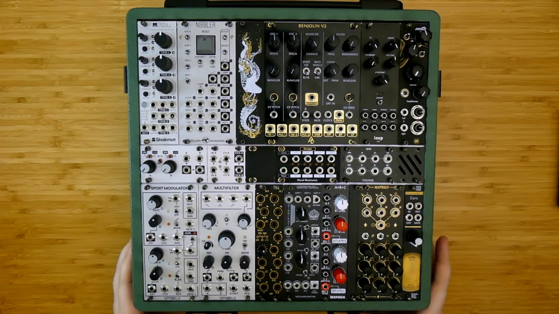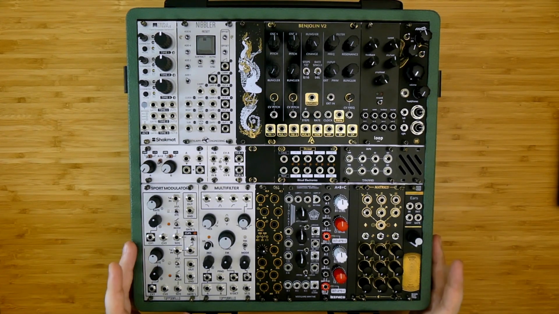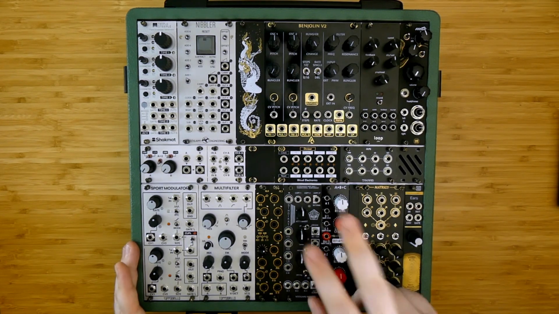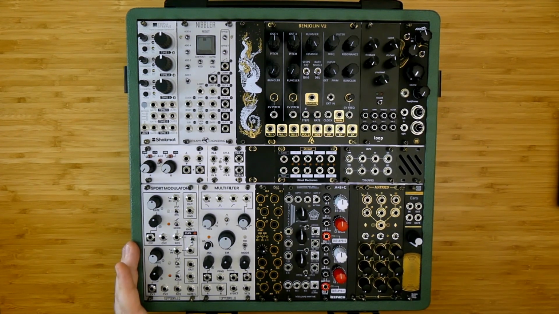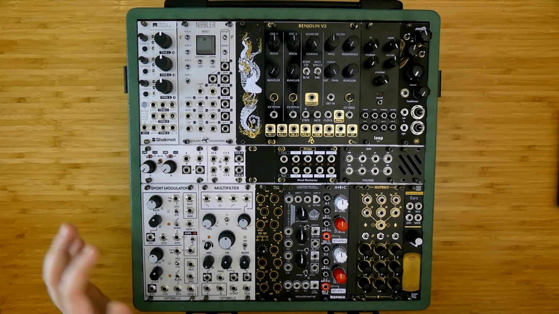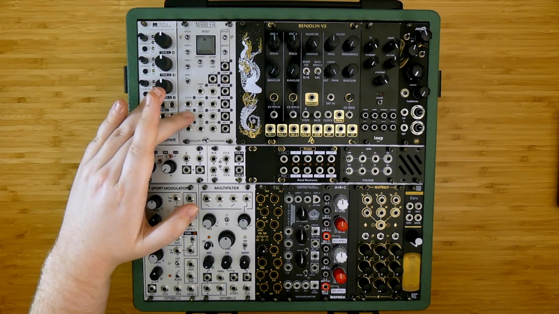So now that I've talked a bit about what I've taken out of the case, let me focus on the new things that I've added. There are two new modules in this case, and those are the TABOR Multifilter 2 and the Schlappy Engineering Nibbler.